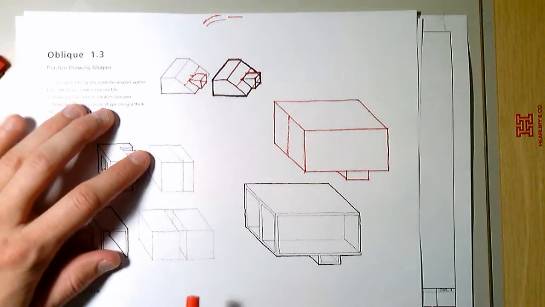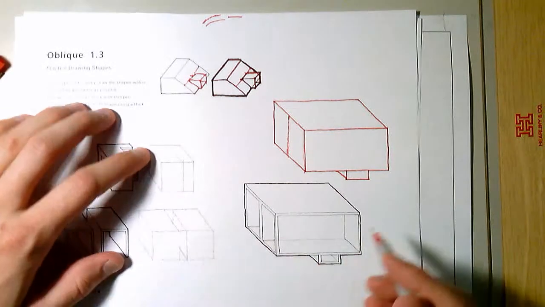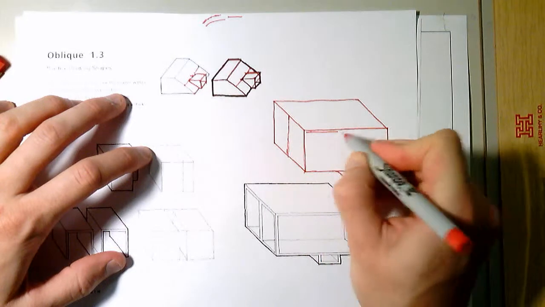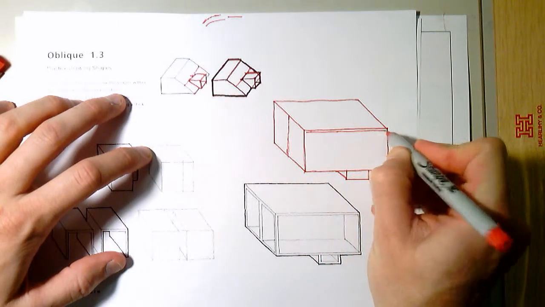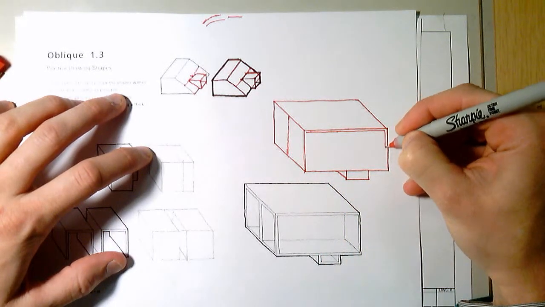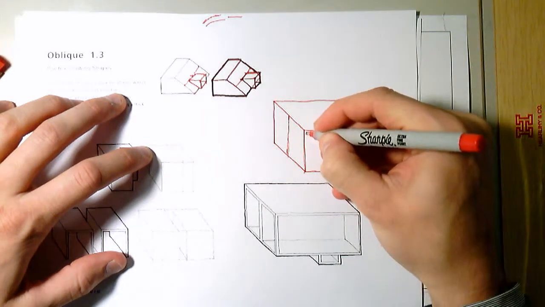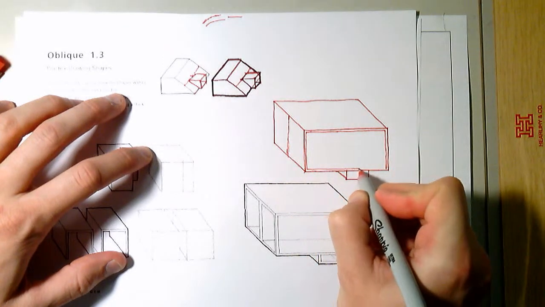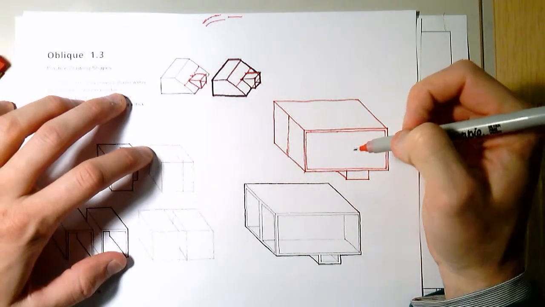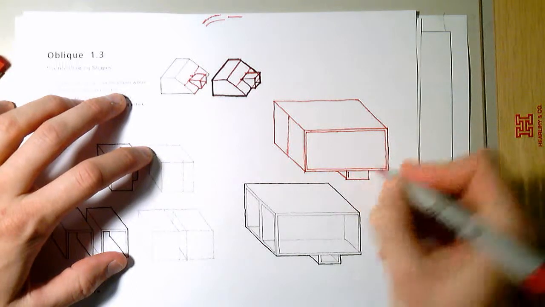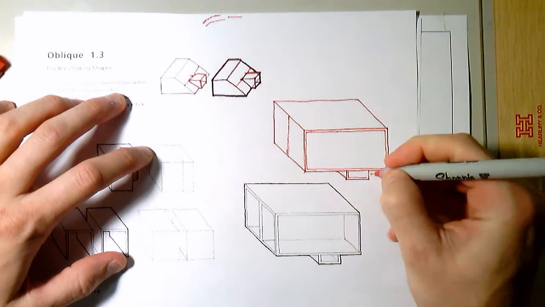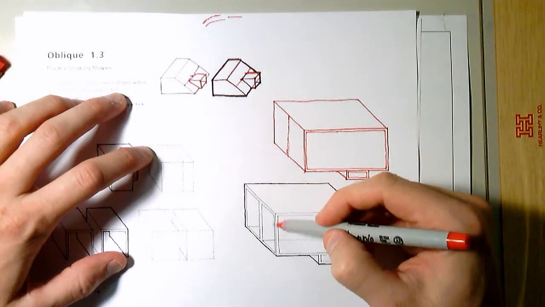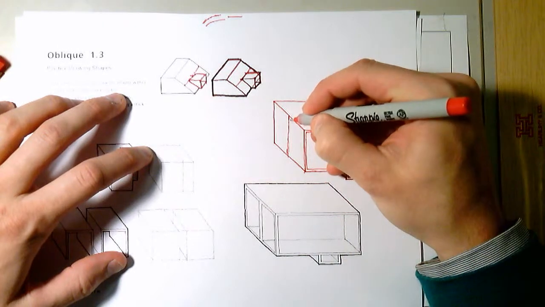Now we're going to start creating the smaller shapes inside. This is where you want to take your time to try and draw parallel. And we'll also do one on the bottom. And finally, we'll do the sides.